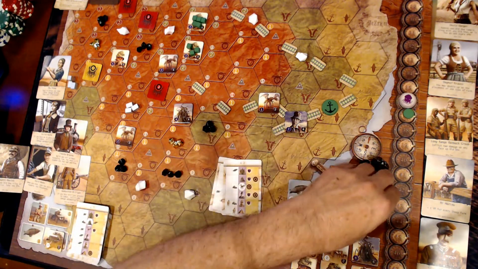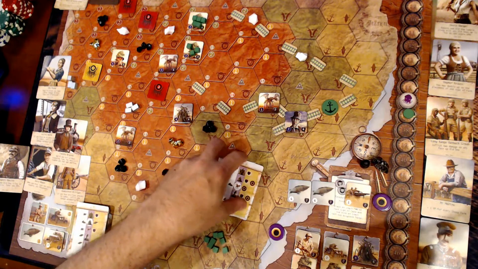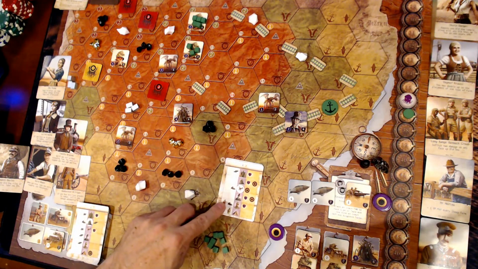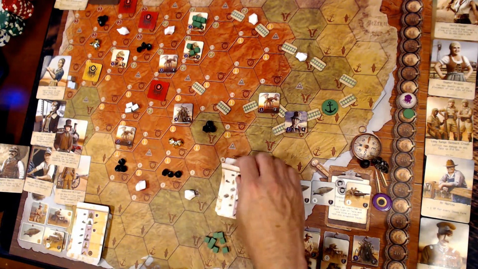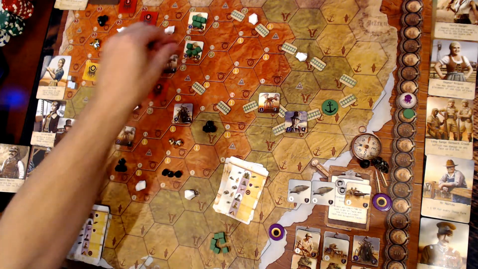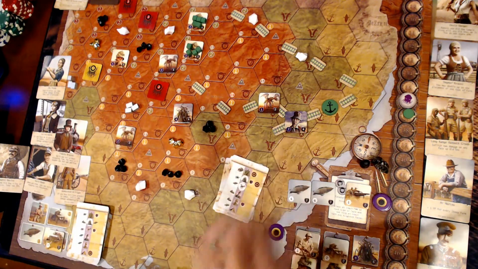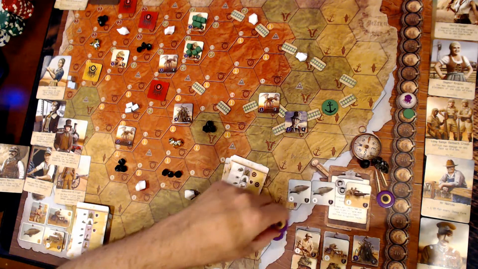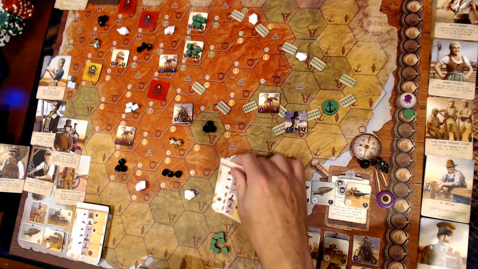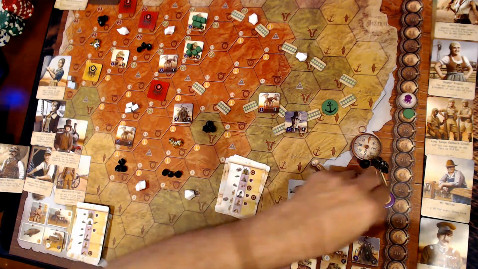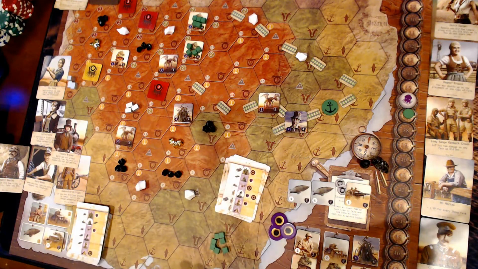He's going to give us a sanity. We didn't bring any artillery or armored cars. Artillery did another point of damage to him. Good job, artillery. Armored car, but he gives us another sanity. Oh, he gives us another sanity.